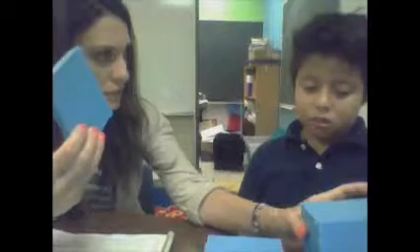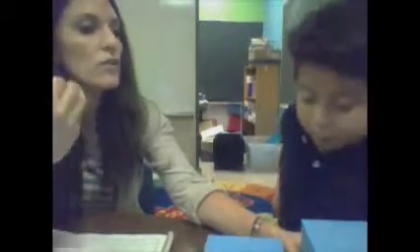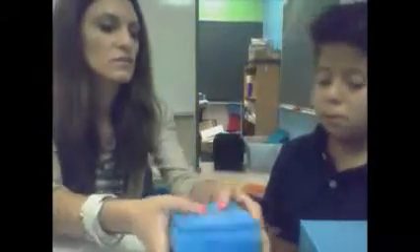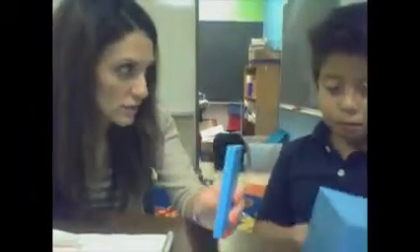So how many times bigger is this than one of these? This is worth 1,000 and this is worth 100. But how many of these go in here? 10. Good. So how many times bigger is this than this? 10 times bigger. Okay, good. So this cube is 10 times larger than the flat. Right. Because this one is worth how many?